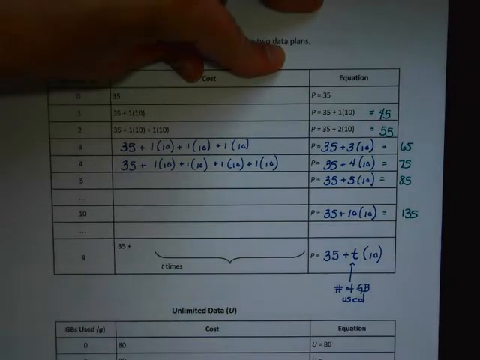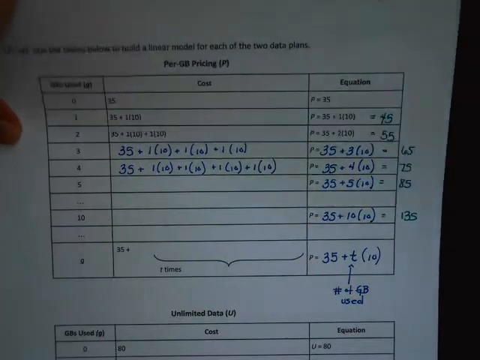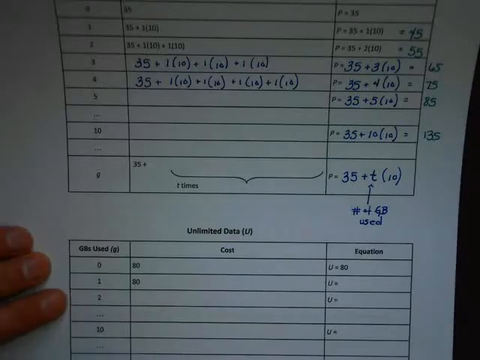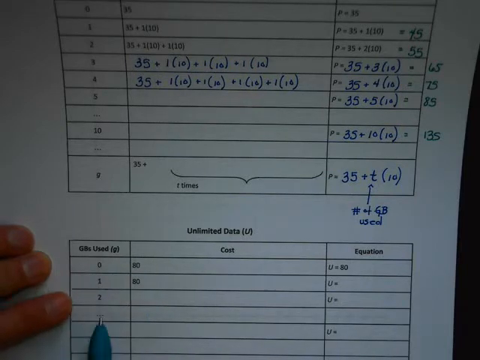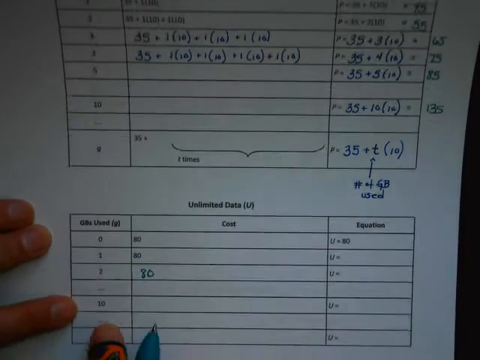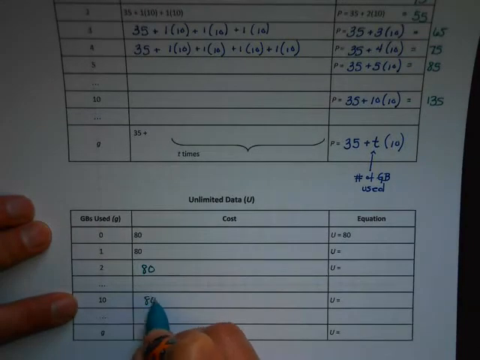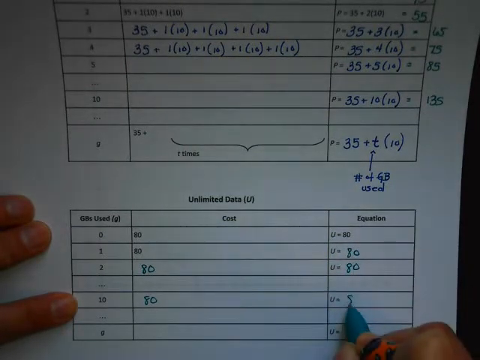All right, now for the unlimited, right? If we use no gigabytes, it costs us $80. If we use 1 gigabyte, it's costing us $80. If we use 2 gigabytes, it's costing us $80. If we use 10 gigabytes, costing us $80, right? So all the way down the line, there is no change, right? It's going to be $80 no matter what.